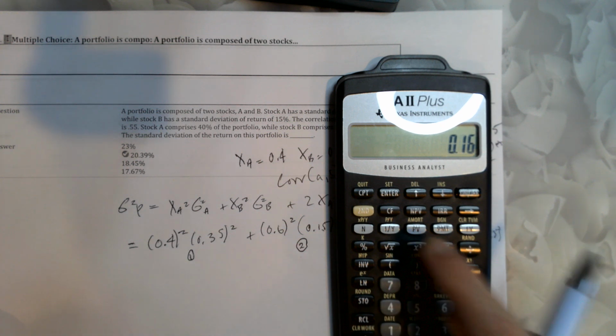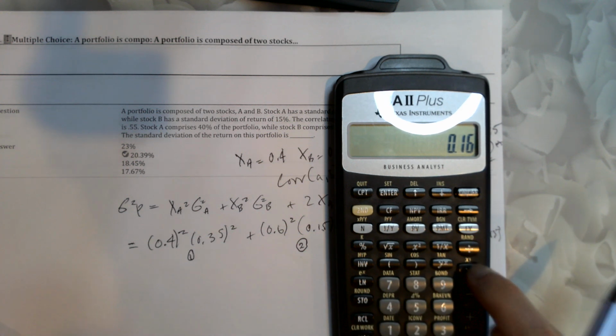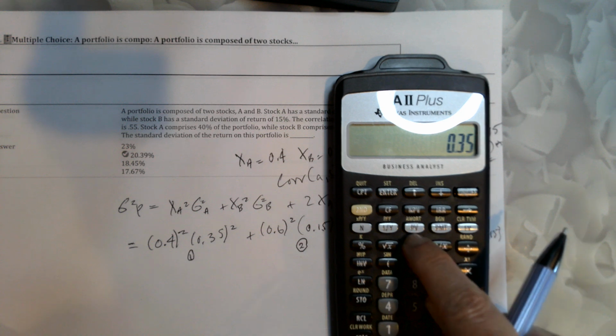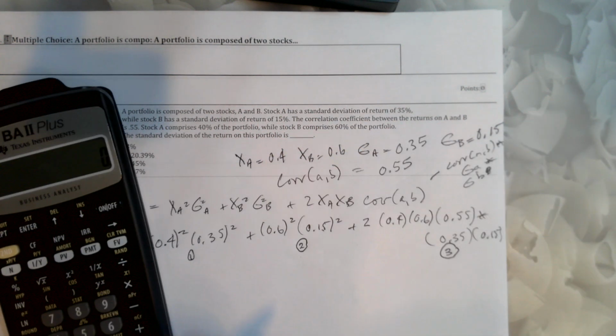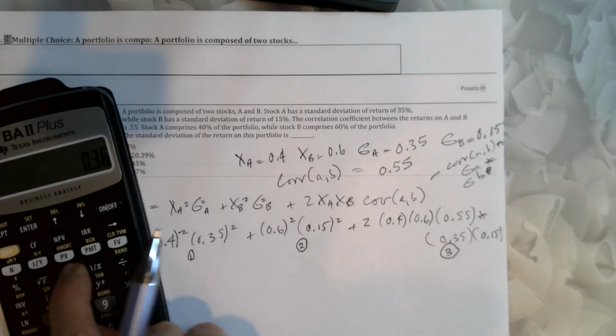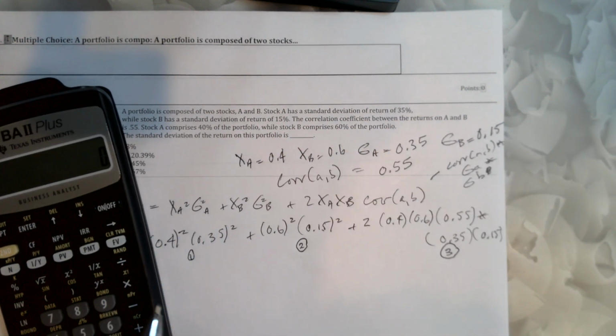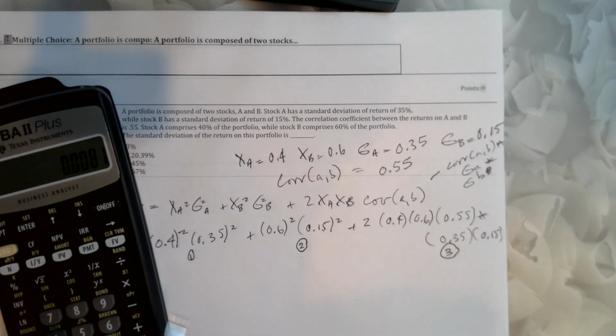Okay, so let's start out here on our calculator. 0.4 squared times 0.35 squared equals. I'm going to store that in location 1. The next one, 0.6 squared times 0.15 squared equals. I'm going to store that in location 2.